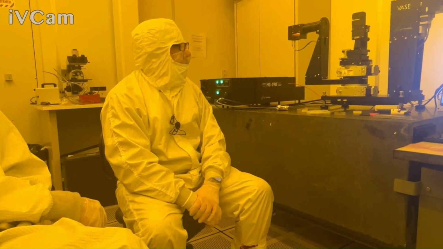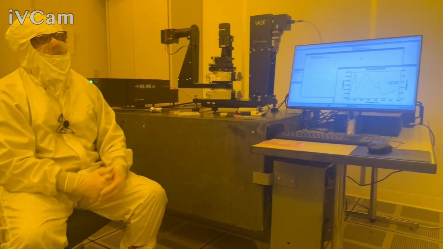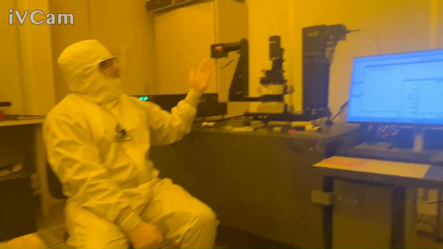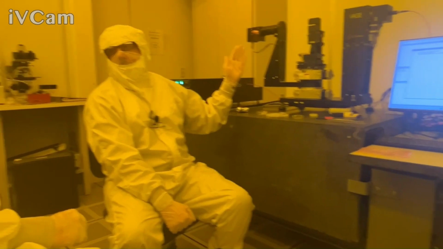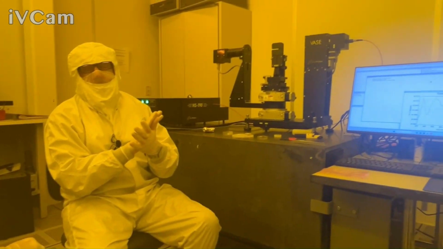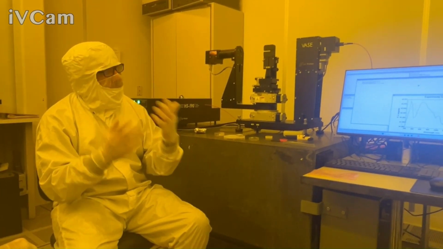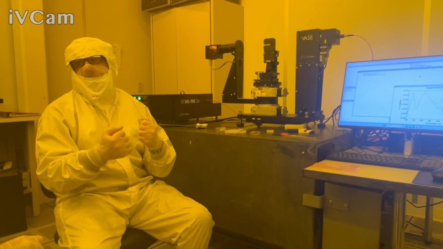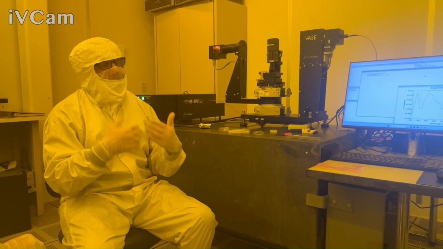And what else? Briefly with the reflection, there are multiple ways to do that. If you're just doing a single wavelength angle scan, the whole thing about the intensity-based measurements, transmission intensity, reflection intensity, is that we need to reference it to something. So we need a baseline.